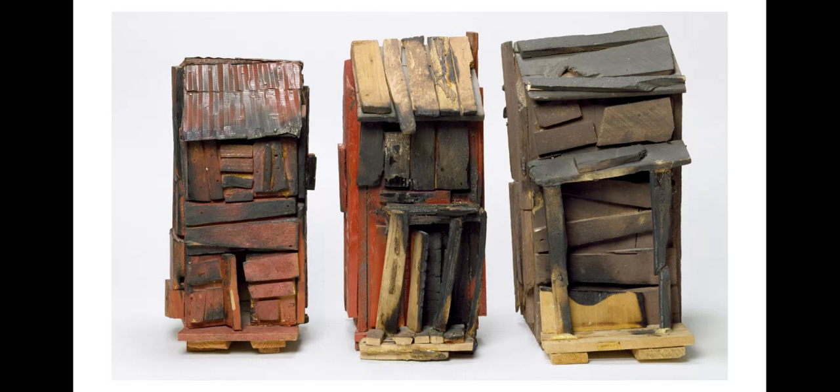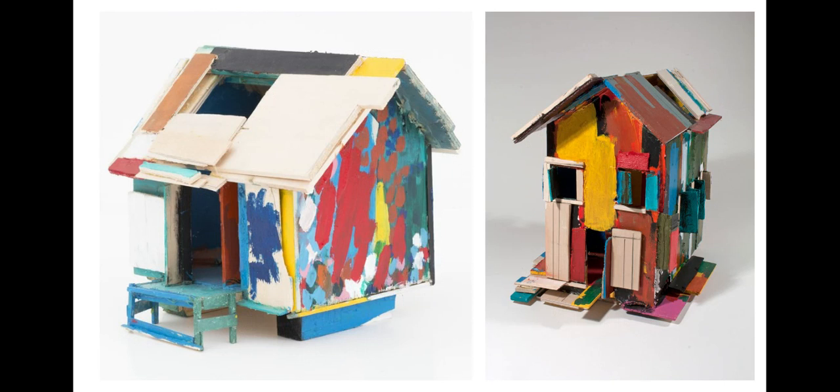Beverly Buchanan is an artist that works both two-dimensionally and three-dimensionally, and she creates these little shacks. These are narrative in nature, so she's typically trying to tell some sort of story about home through her work.